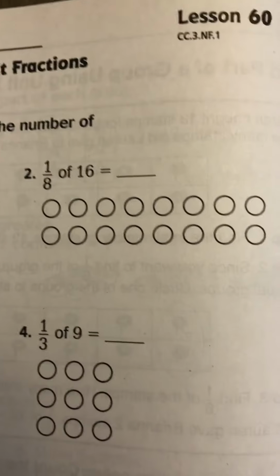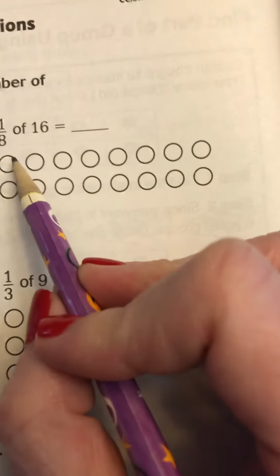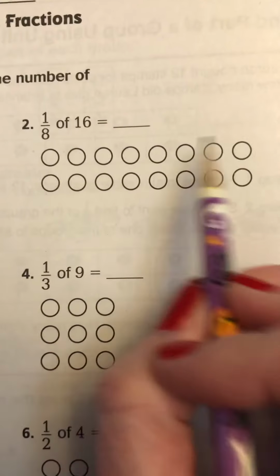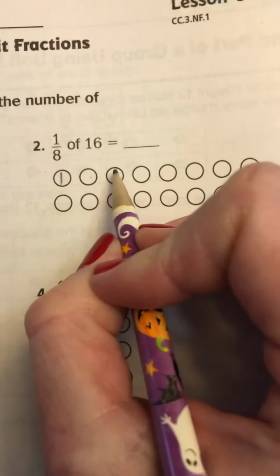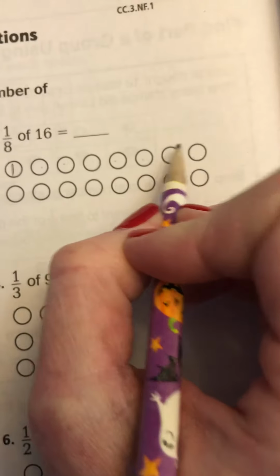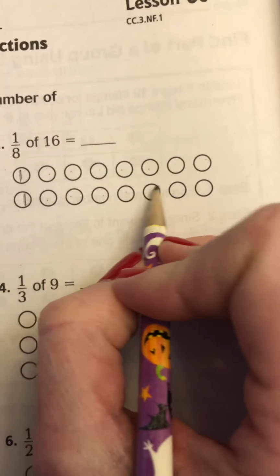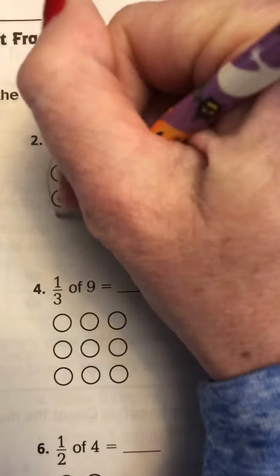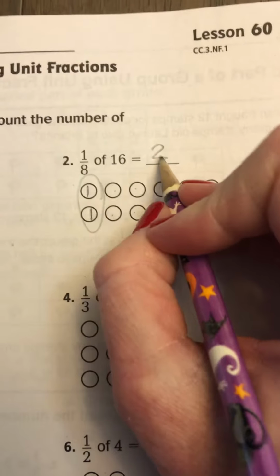I'm going to take a look at number 2. 1/8 of 16. So we should have 16 in total. There should be 8 in each row. 1, 2, 3, 4, 5, 6, 7, 8. 1, 2, 3, 4, 5, 6, 7, 8. We have 2 circled. So 1/8 of 16 equals 2, or 8 times 2 equals 16.